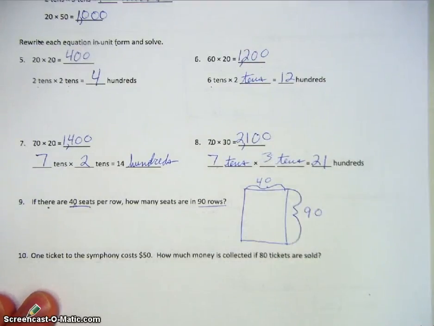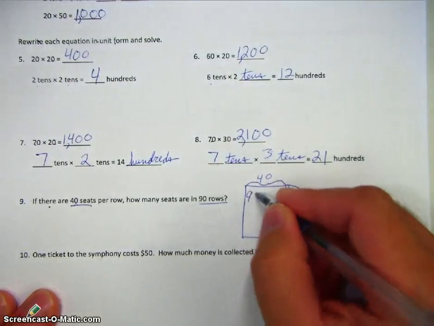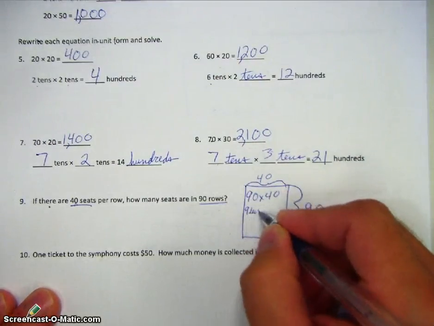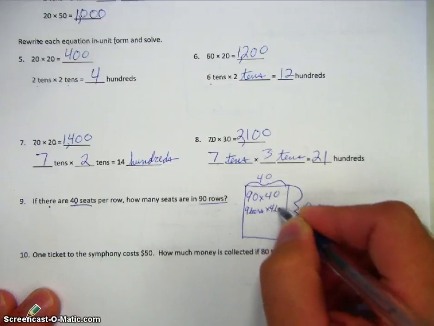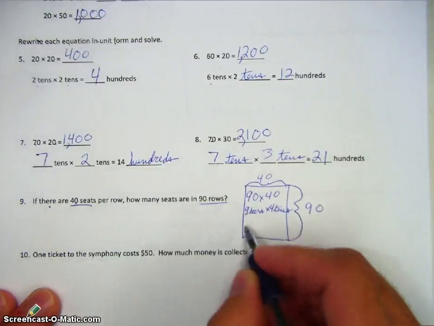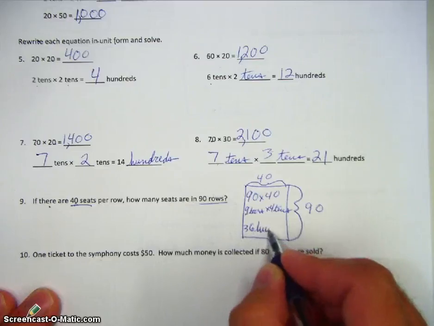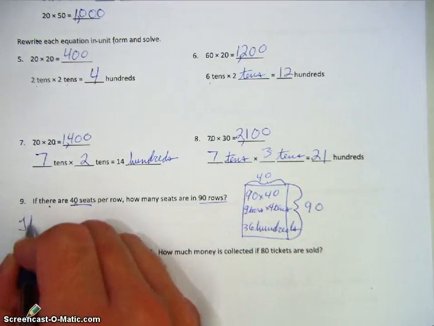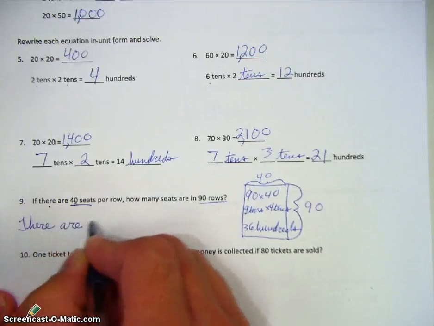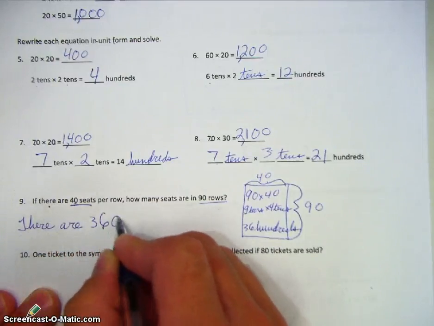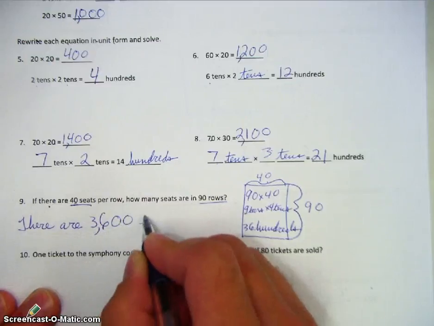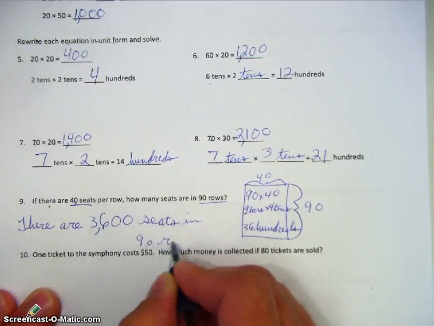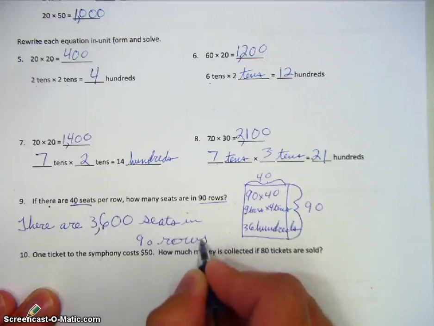So that's going to be 90 times 40, or 9 tens times 4 tens, and we know 9 times 4 is 36. So there are 3,600 seats in 90 rows.